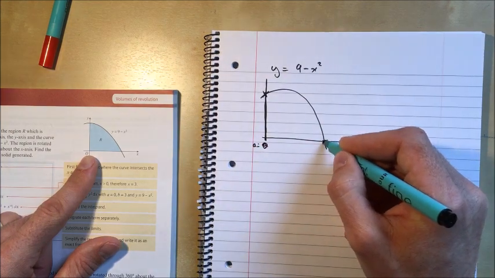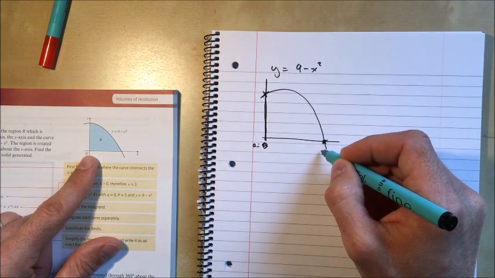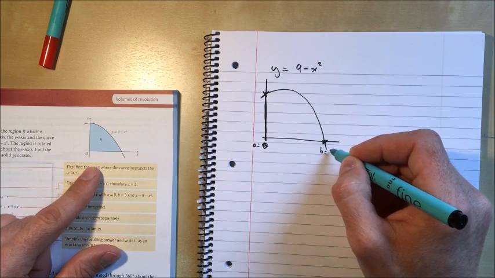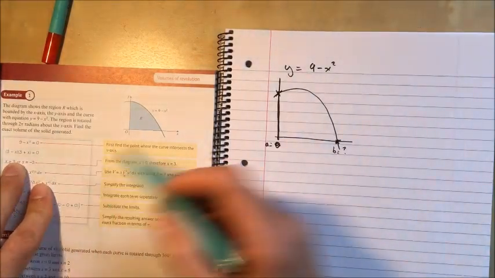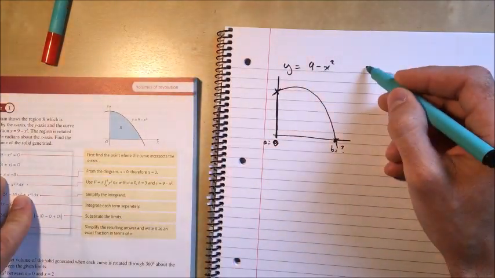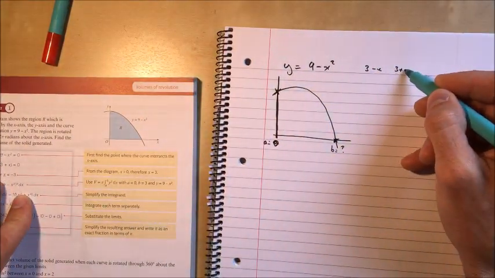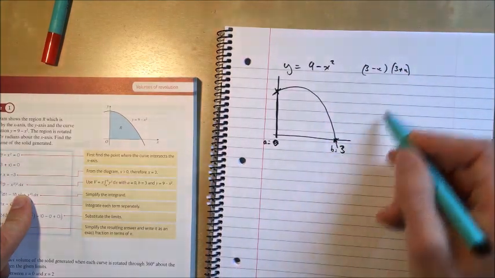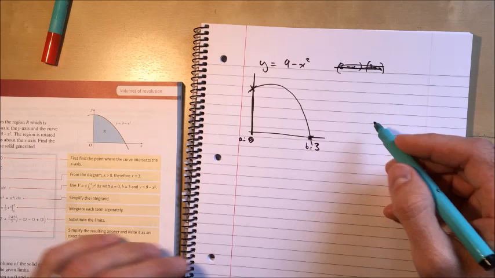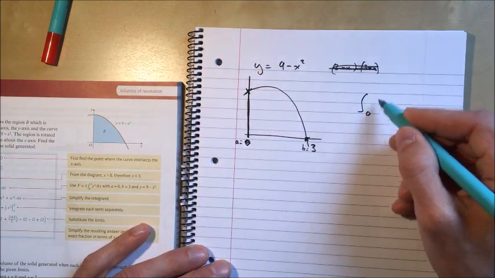If I find out the point where it hits the x-axis, then that's going to give me my value of b. We can see that if we use the difference of two squares, 3 minus x, 3 plus x, and put it equal to 0, then this is going to be 3. So b equals 3.